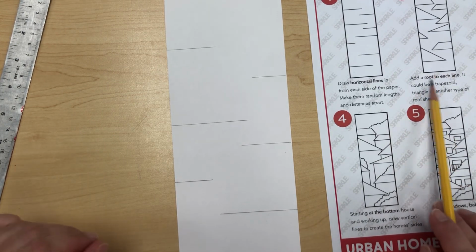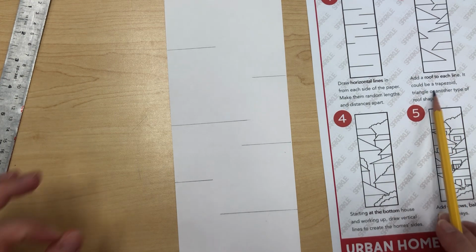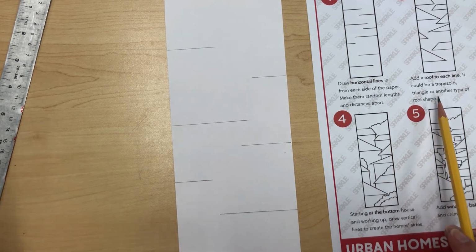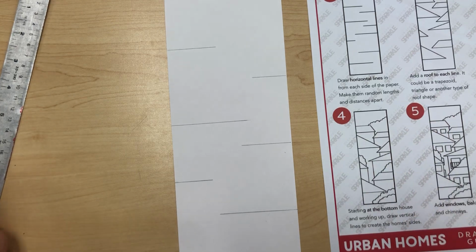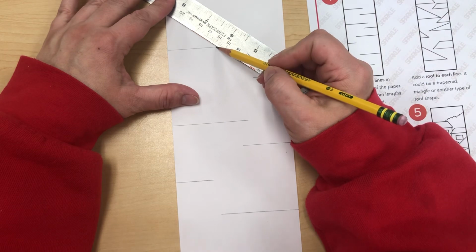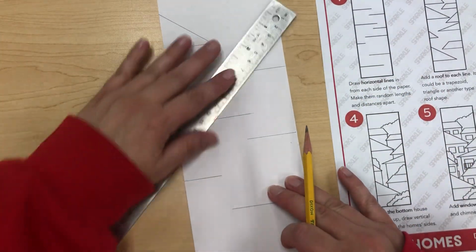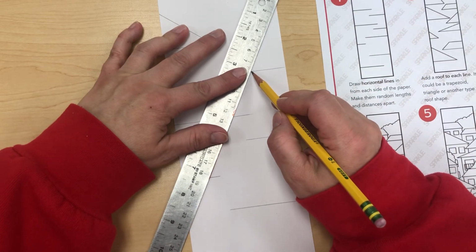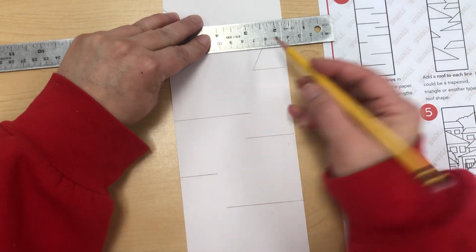Step 2, we're going to add the roof line, okay? So the line can look however you want. They can be trapezoids, triangles, any other roof shapes. Not all of these are straight lines. Maybe yours has a curve to it, and that's fine. So I'm going to start with this one here. I'm going to draw a triangle, okay? Pretty simple. And then maybe this one, I'm going to have it angled up, more like a trapezoid.